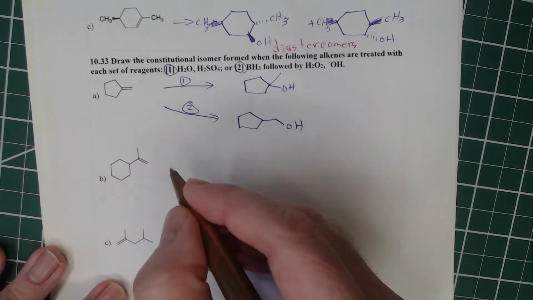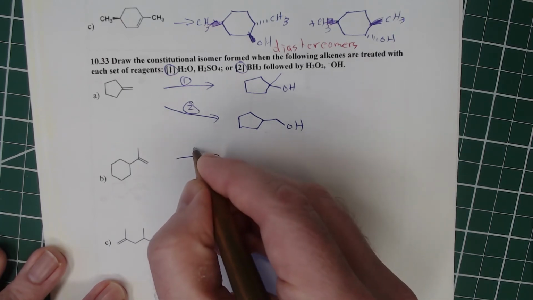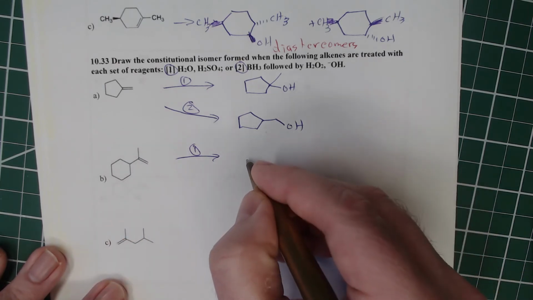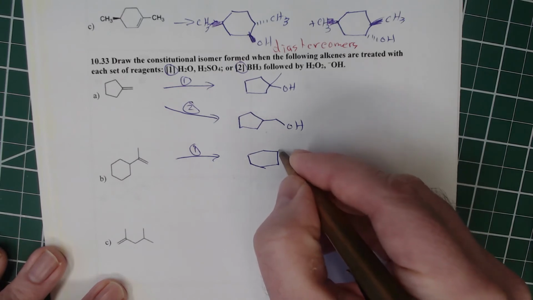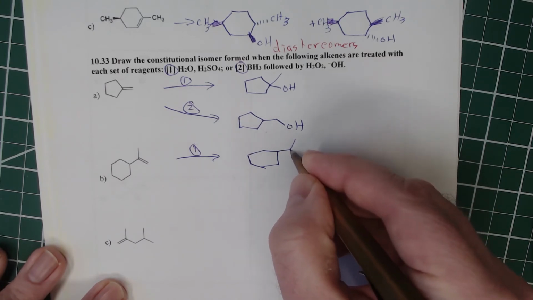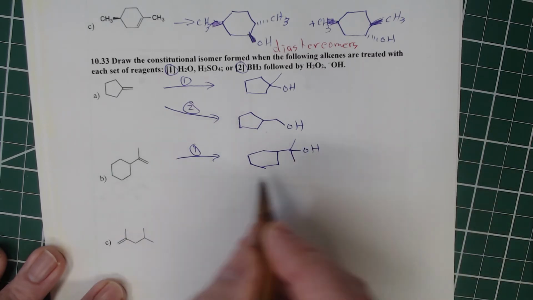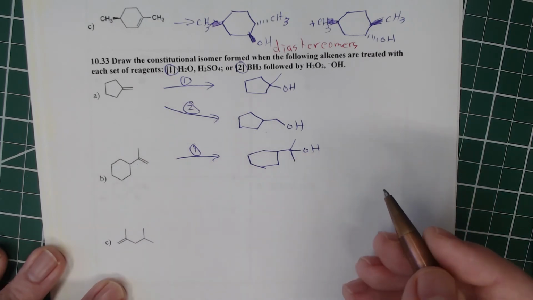All right, now that you've paused the video and you have now come back, hopefully you've done this. So for hydration, again, Markovnikov addition. The hydrogen would go to the less substituted carbon, and the OH would go to the more substituted carbon. And so we would get that tertiary alcohol. So hydrogen comes out here, and the OH goes to that carbon.